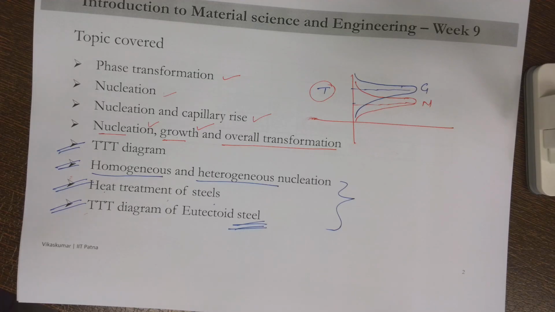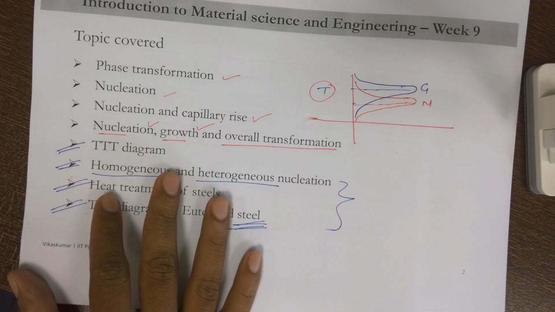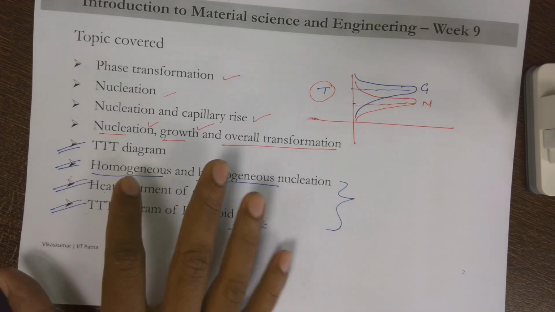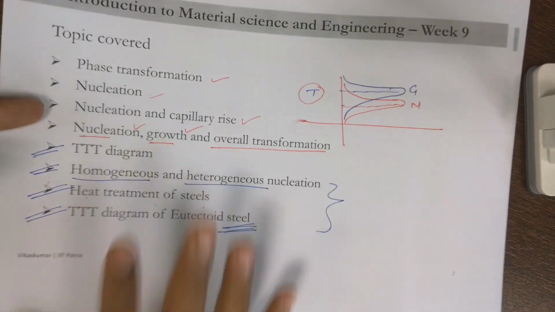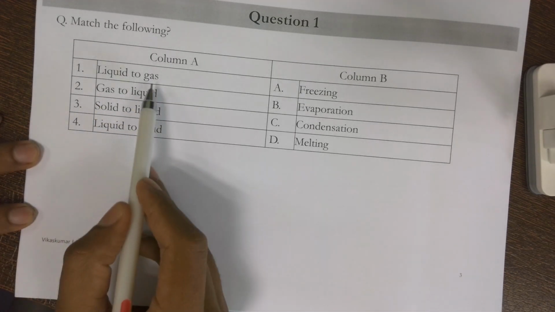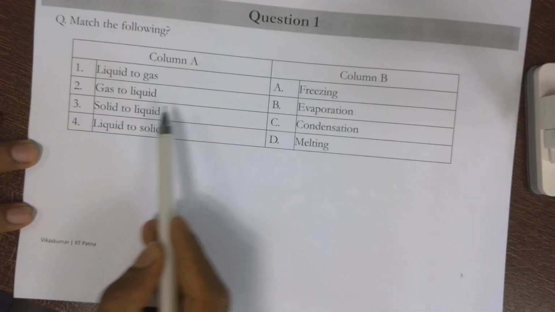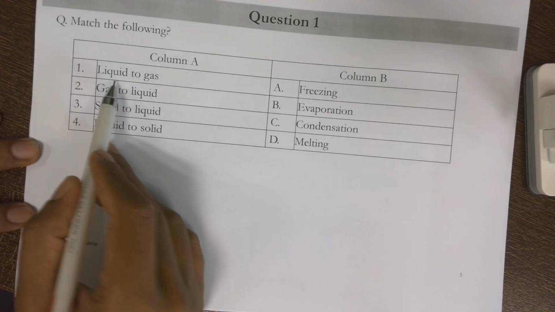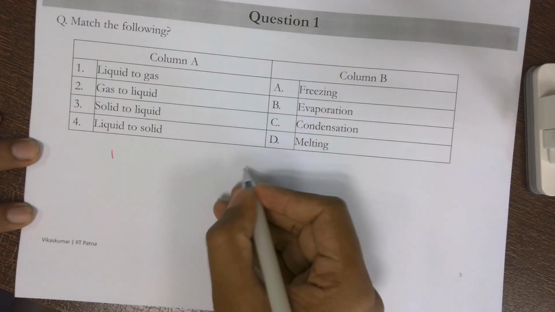So in this particular week, the majority was conceptual, so I designed the questions in that way. Questions will be easy. It's just that today I have more questions to demonstrate. Let's start with question number 1. We have to match the pairs: liquid to gas transformation, gas to liquid, solid to liquid, and liquid to solid. So very easy, right? What about the liquid to gas? Which one will it connect with?